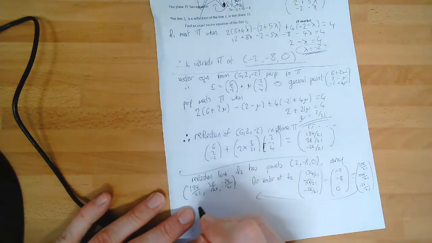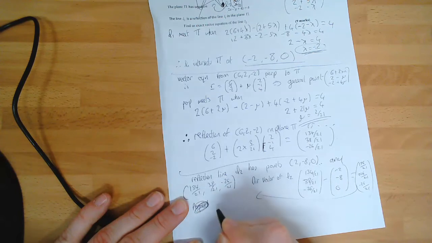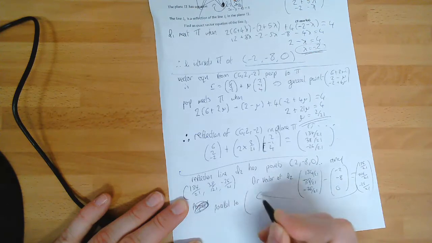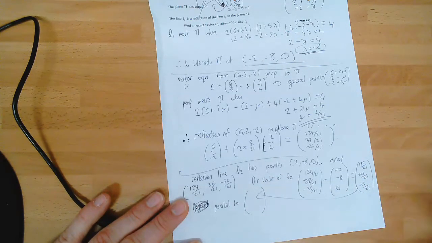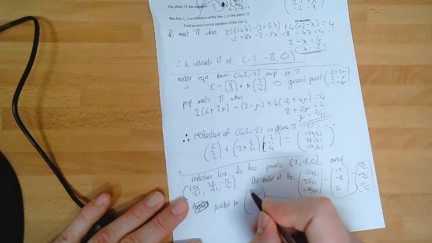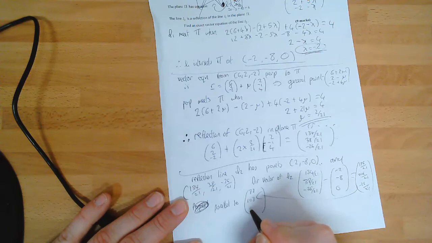Now that happens to be parallel to a much nicer line. So imagine you just multiply by 21 and half it. What you would get would be 88, 103, negative 13.